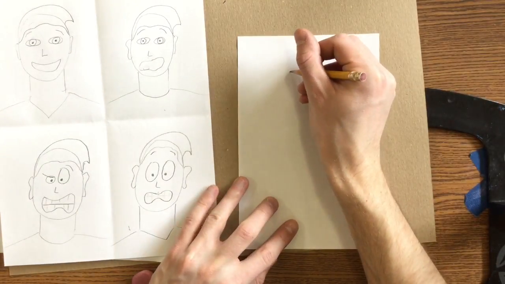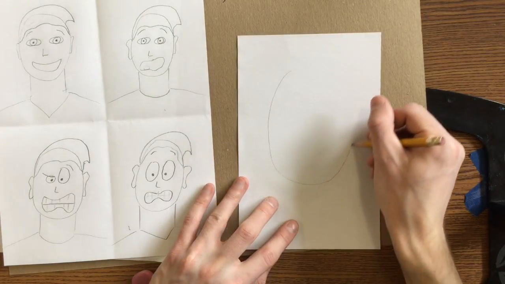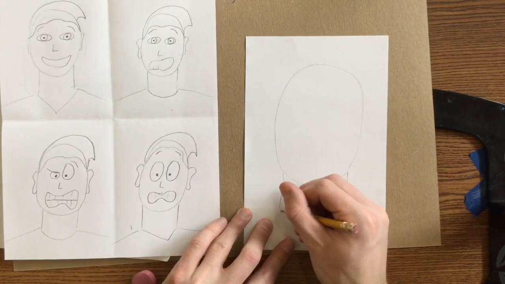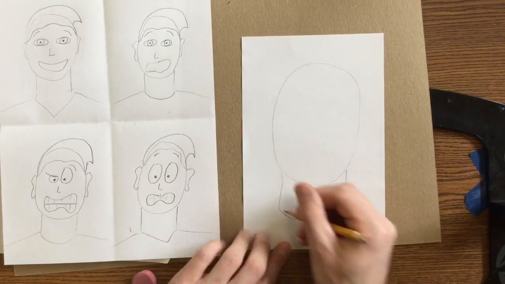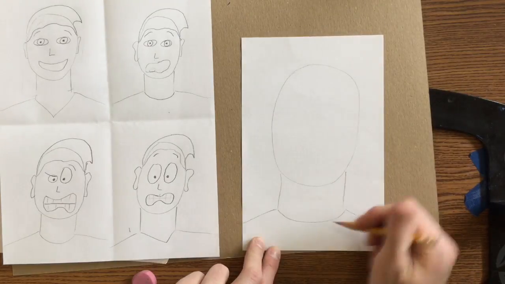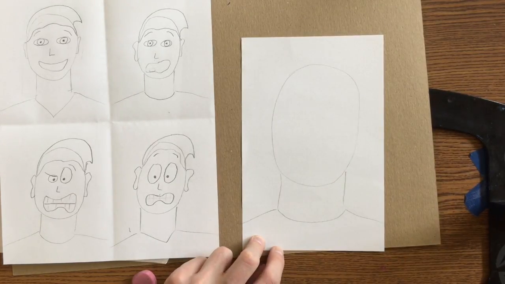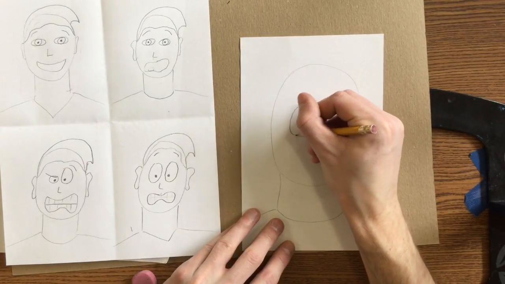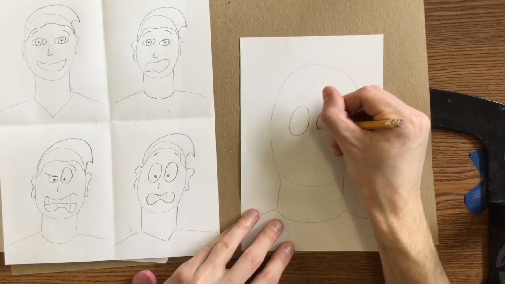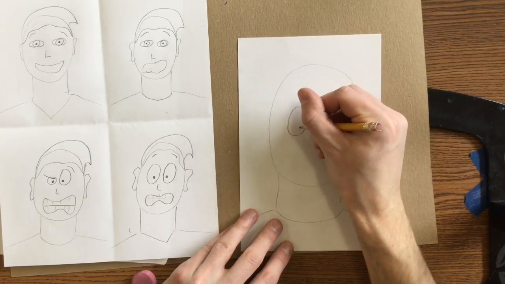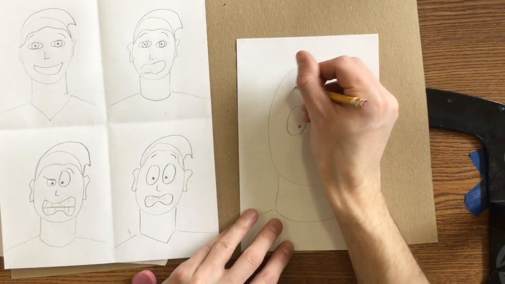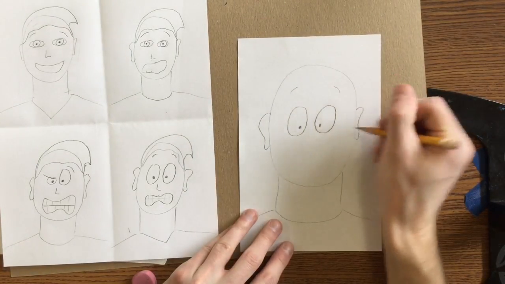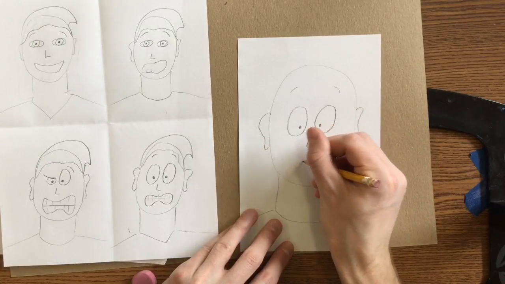Just draw a nice big oval for your head. Give yourself your neck, a shirt, and some shoulders. It's an oval, 2 vertical lines, and then 2 diagonal lines to have my shirt and shoulders. I'm going to give myself my eyes. This all depends on what emotion you're drawing. Ears and the mouth.